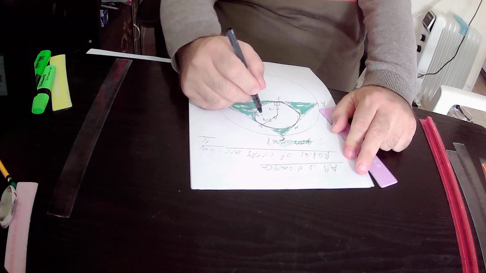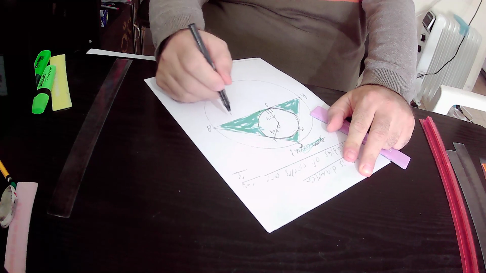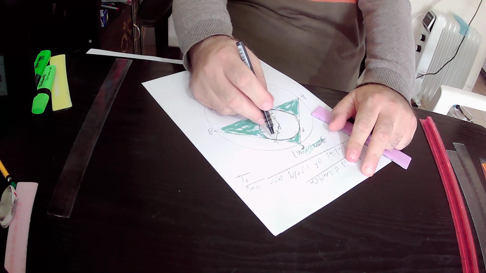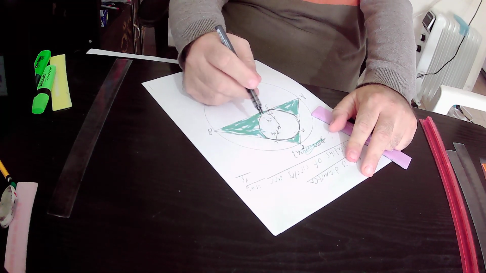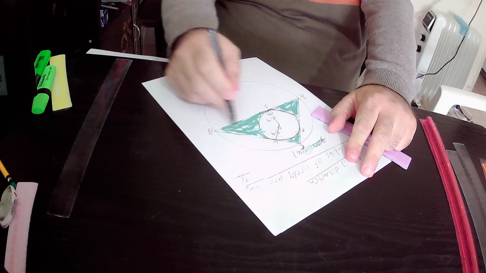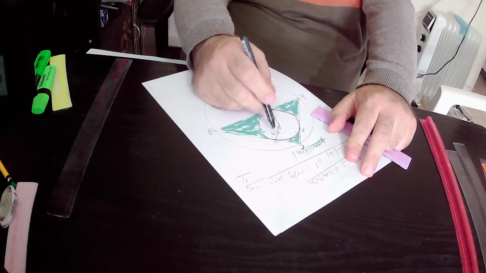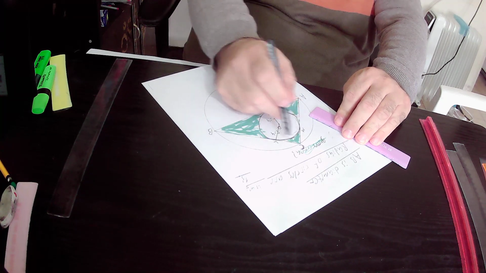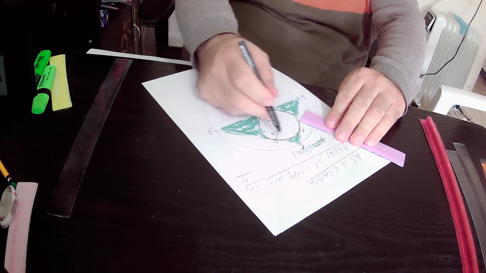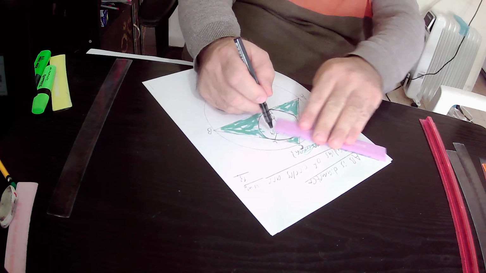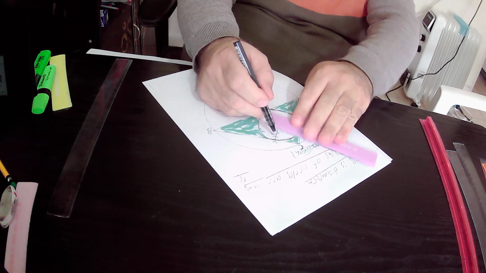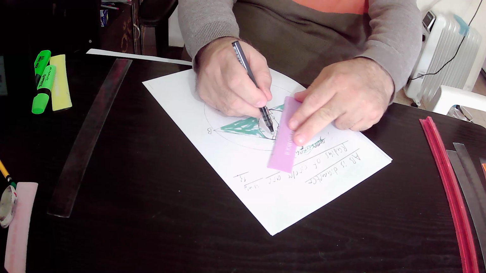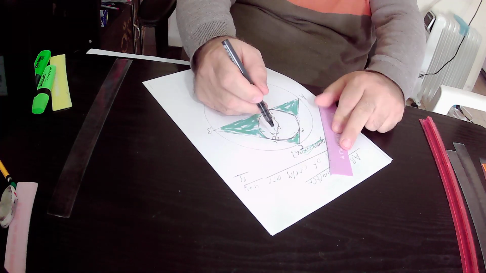So the radius OL is drawn to point L, that is the point of tangency of tangent BC with this circle, and whenever we have a radius that is drawn to the point of tangency, then tangent CB will be perpendicular to the radius OL. So if CB is perpendicular to LO, it means that this angle equals 90 degrees, and this angle will also equal 90 degrees.